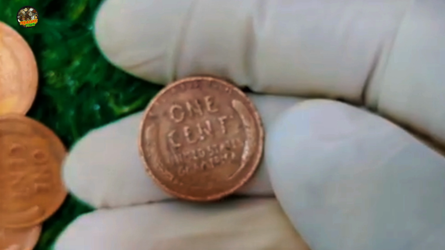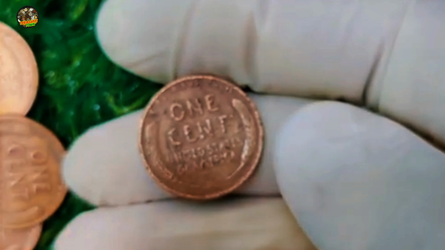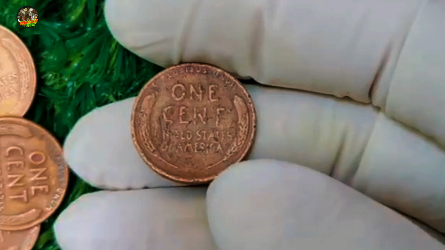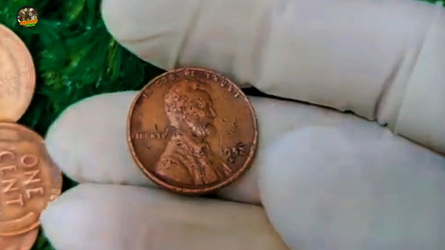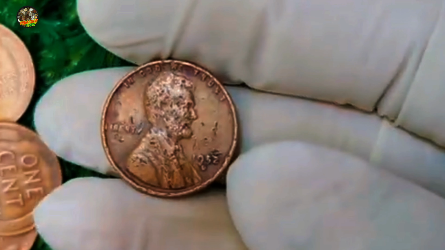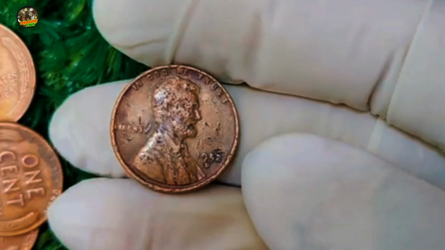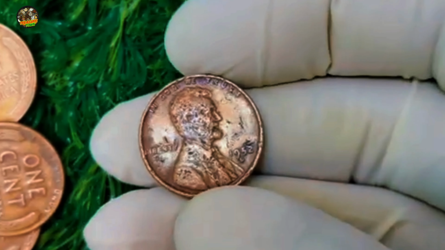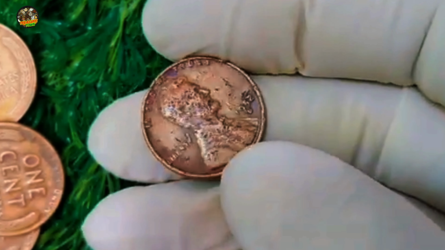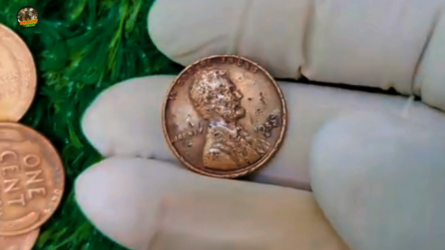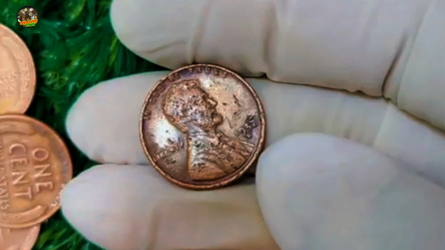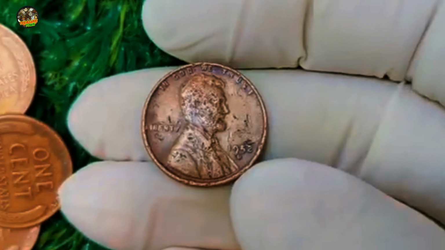On the sixth step, we have the value of the 1952 D Wheat Penny. In normal condition without errors, the 1952 D Lincoln Wheat Penny is relatively affordable. Circulated examples typically sell for a few dollars, while uncirculated red-brown and red examples can range from modest premiums to higher values depending on grade. However, error coins change everything.